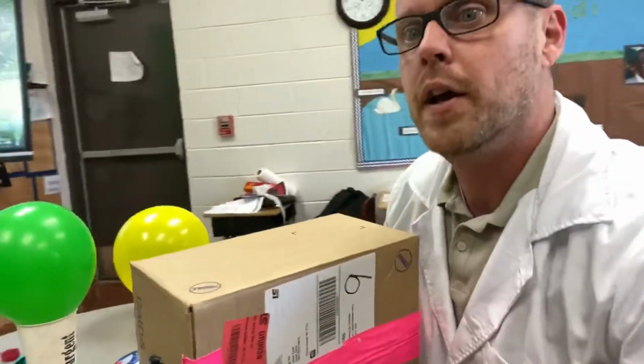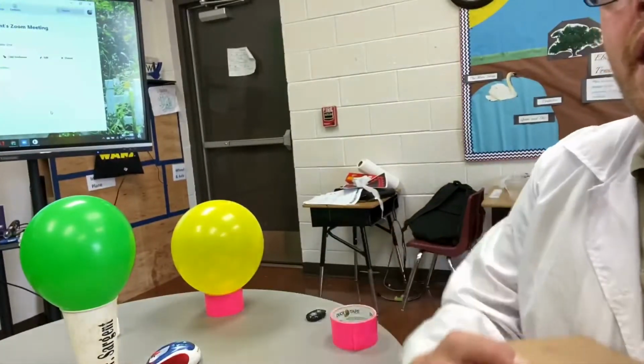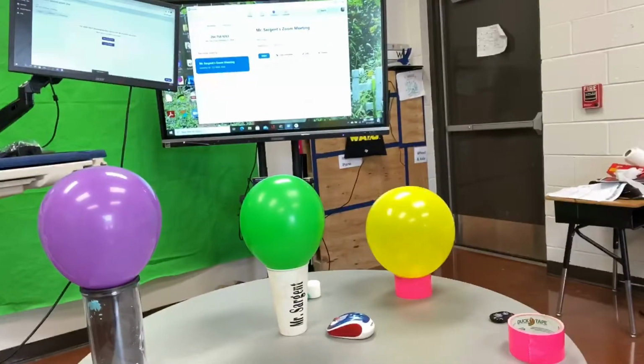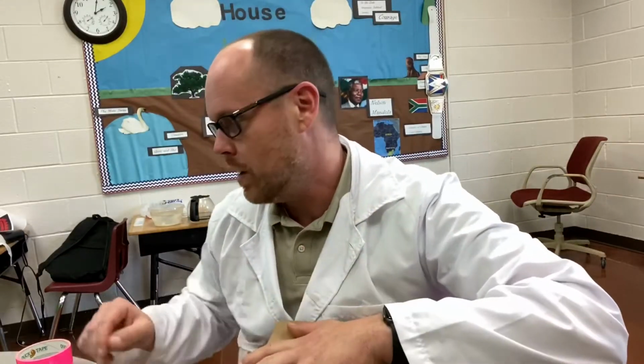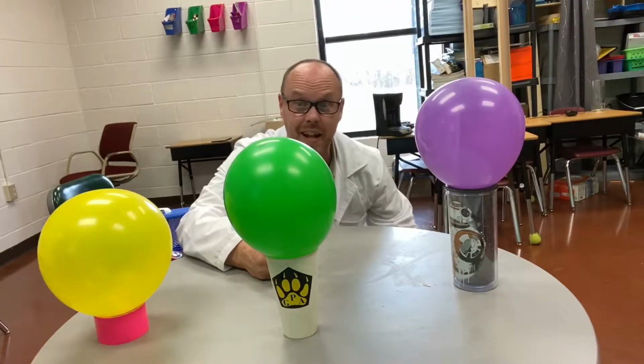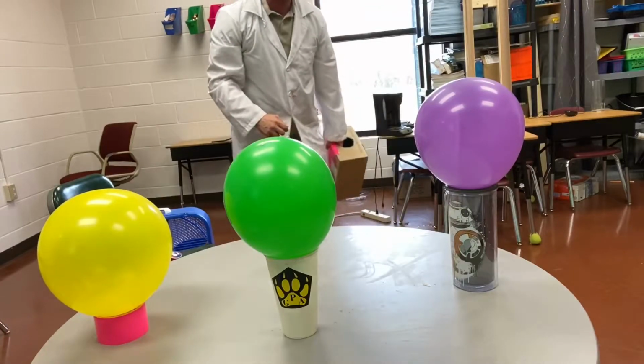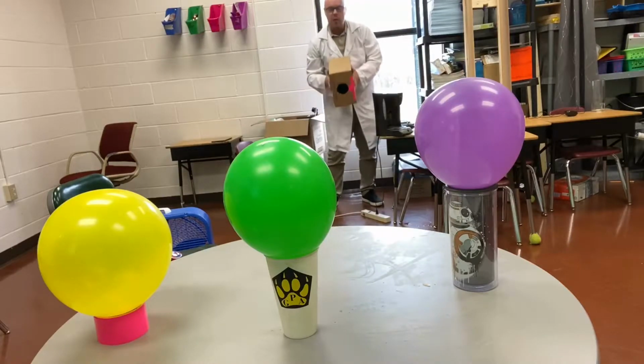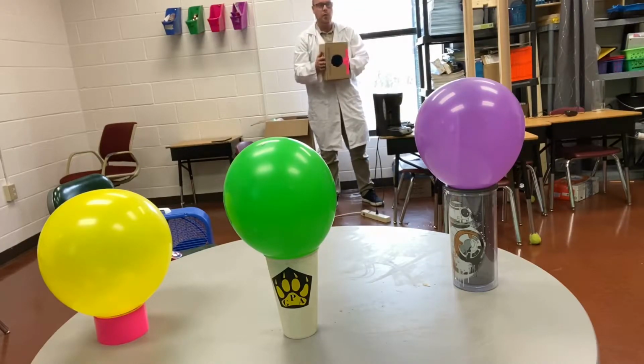Now, the targets I have today, ladies and gentlemen, here they are. We have 1, 2, and 3 balloons. Now, what we're going to test today, ladies and gentlemen, is how far we can be away and still move each balloon. So let's go ahead and test this now. So for the first test, ladies and gentlemen, I am going to go back about 10 feet. And I'm going to aim for the purple balloon in 3, 2, 1.